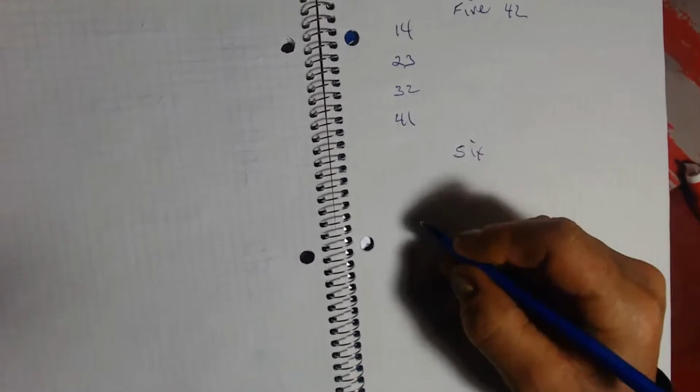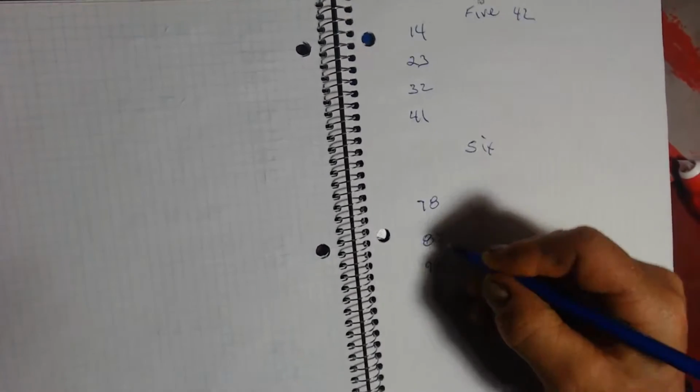Number 5 equals 23 and 32, 14 and 41. 42. Number 6, 78 and 87. 78 and 87 and 96 and 69, and that's 52.